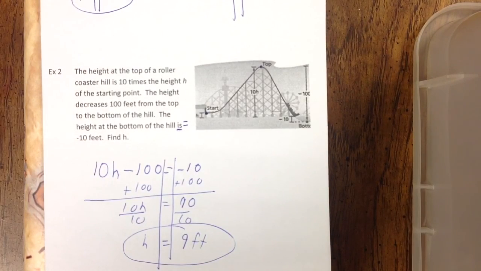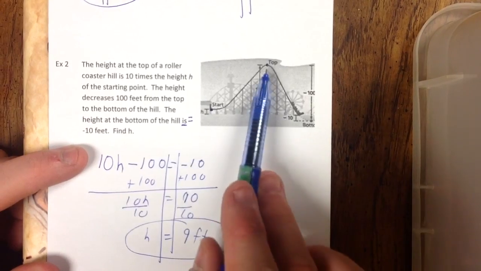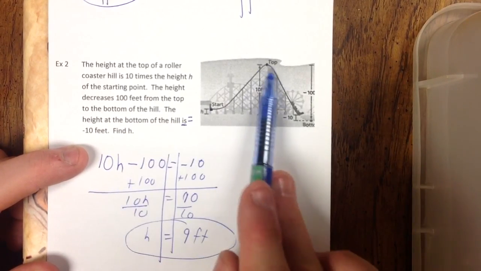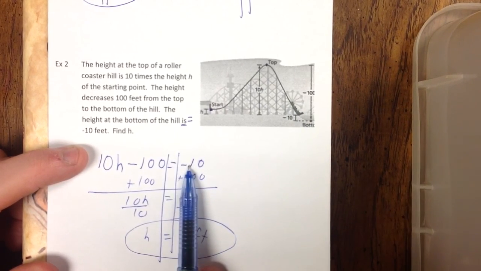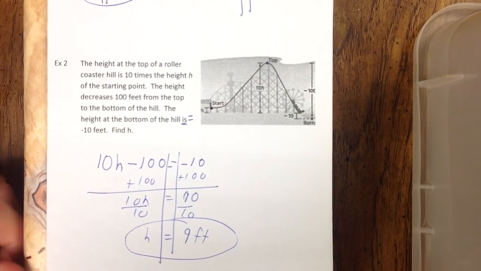Again, as you've seen, don't worry about this one too much. You're like, I don't get this. The idea is, can I set the equation up? Does this equation make sense? I'm at the top, which is 10h, 10 times h. I go down 100, and when I get down 100, I'm at negative 10. So that's what that means. If you can set it up, that's what we're trying to look for. So that's the big part of it.